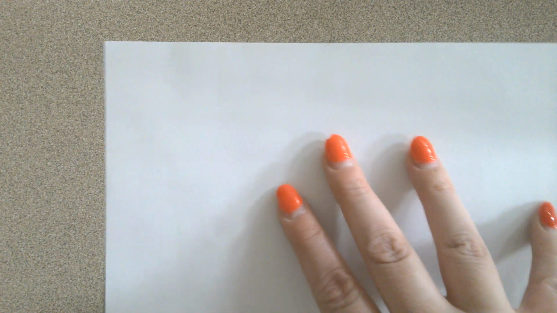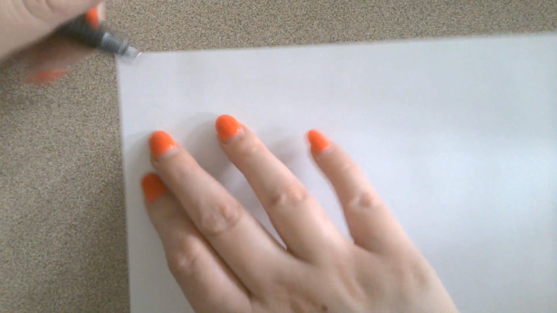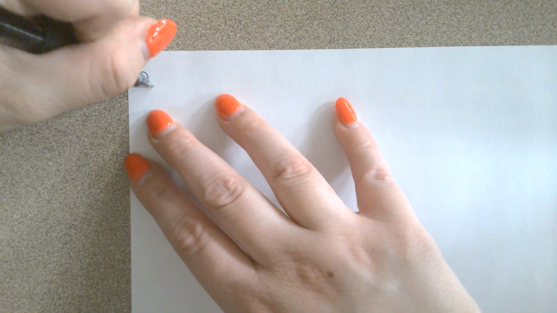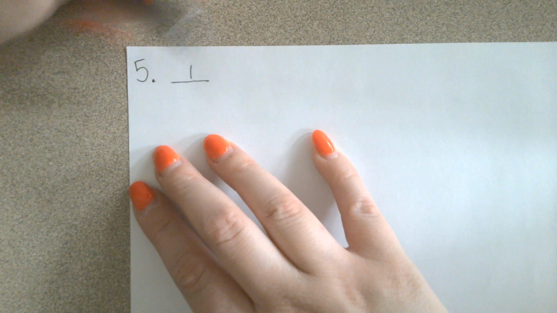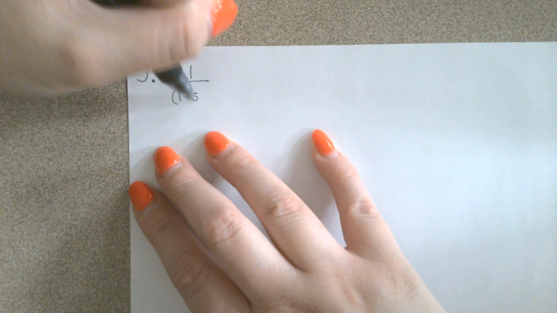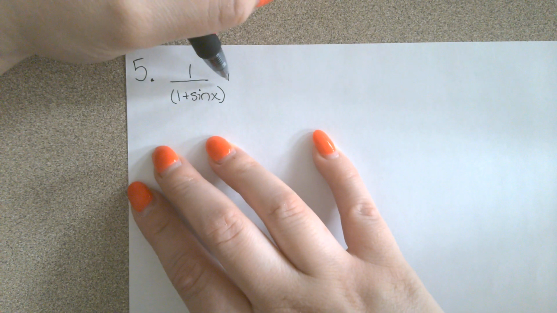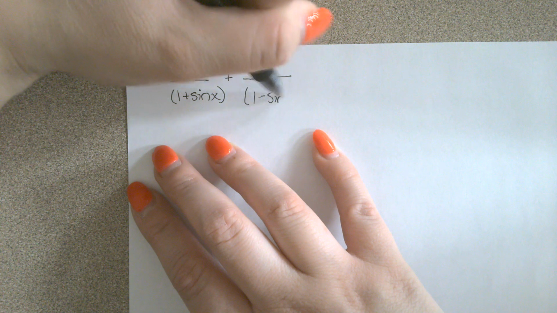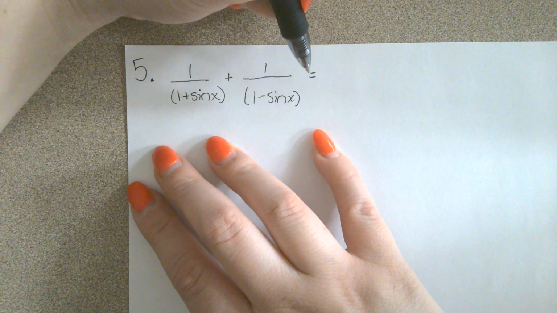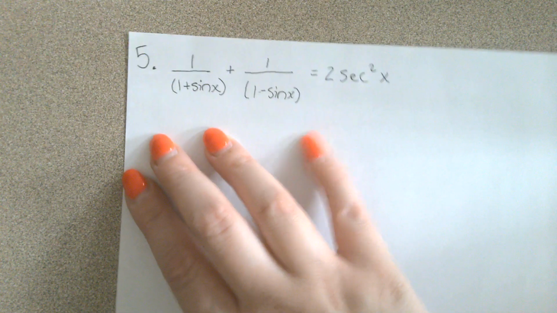Verifying problems. These are problems where, as long as you're doing legal steps, and I call them legal steps because they have to be correct steps, things you're allowed to do, as long as you're doing legal steps, you can eventually get to the right answer. 1 plus 1 over 1 plus sine plus 1 over 1 minus sine squared equal sine of x. Goodness, I am reading things that are not there. Equals 2 secant squared x.